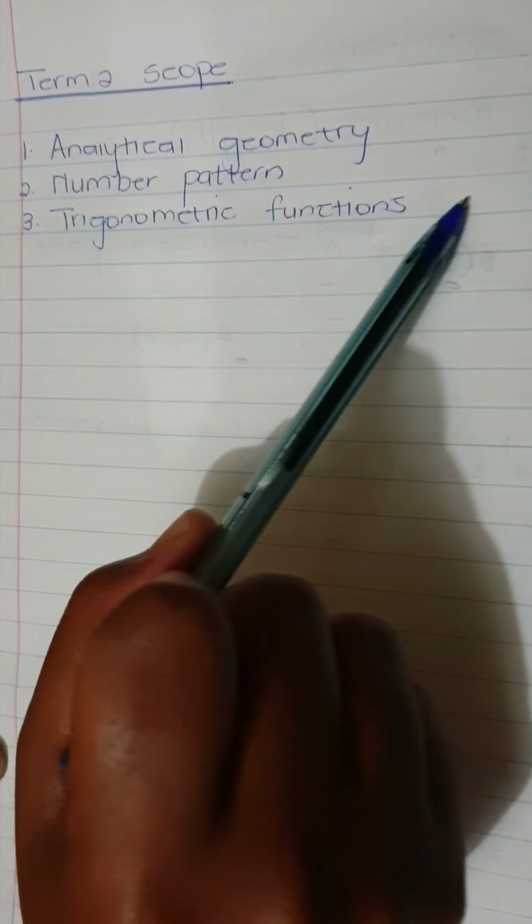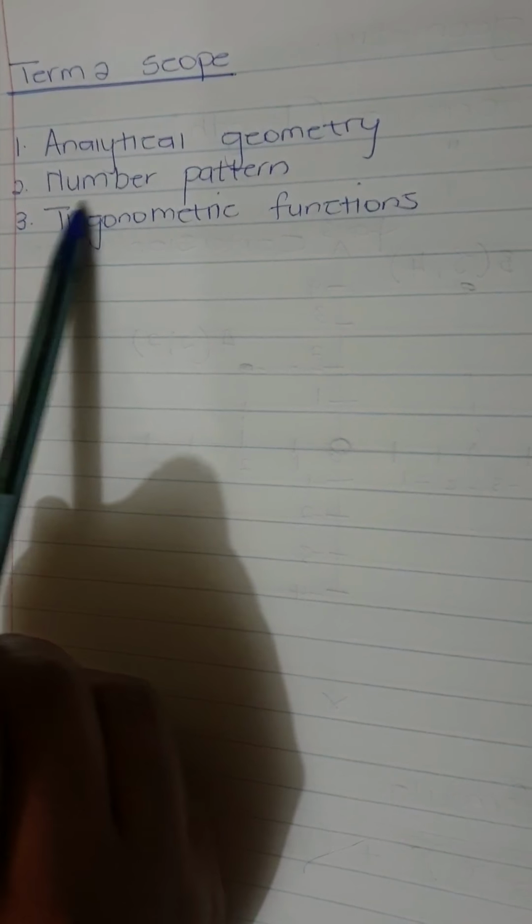Okay, without go senya any time, mmereko wa rena wa term 2, here is the scope sa rena ke analytical geometry. That's the first chapter, and then we number pattern, and then we trigonometric functions. So we look at 3 things for this term, which is analytical geometry, number pattern, and trigonometric functions. So lesson here today, we look at analytical geometry. That will be the first thing we're discussing.